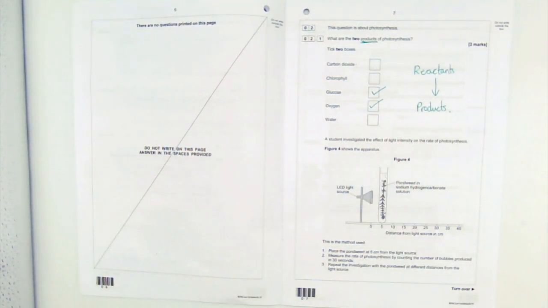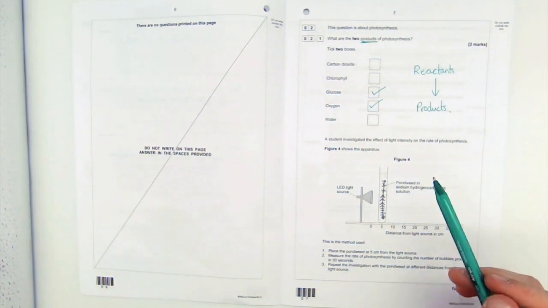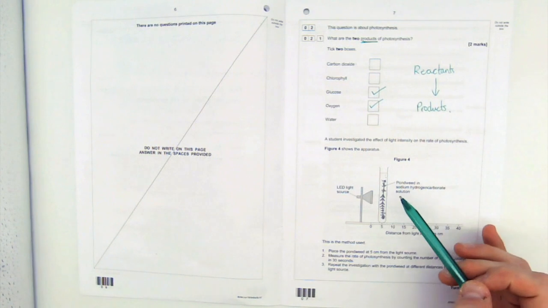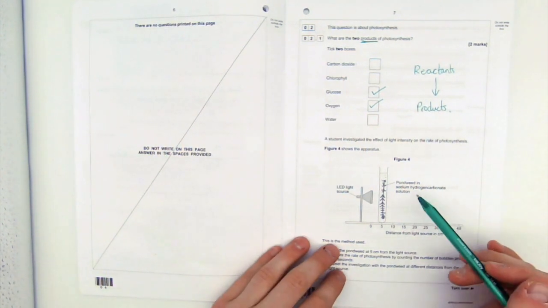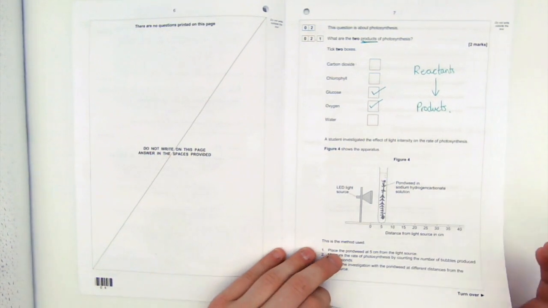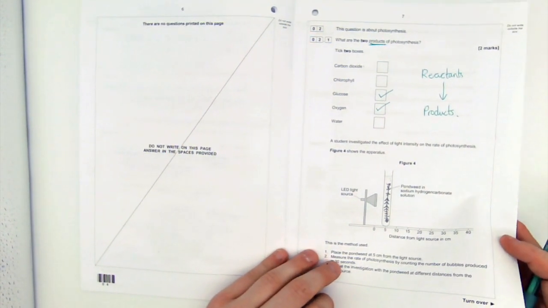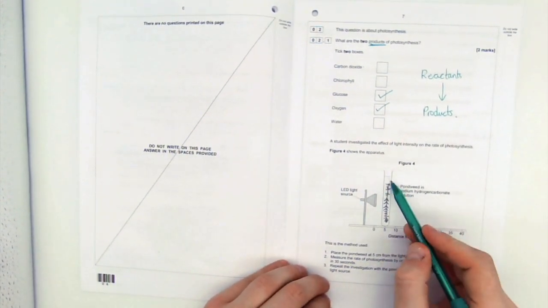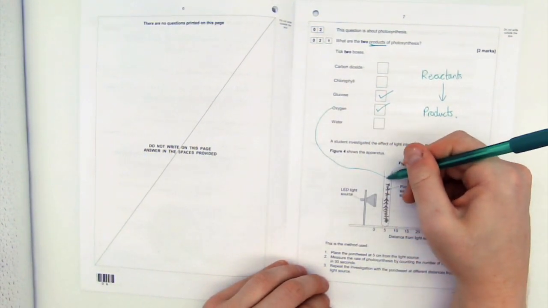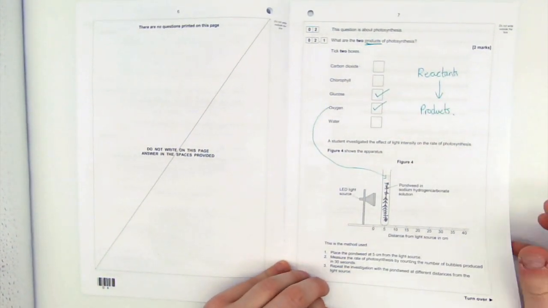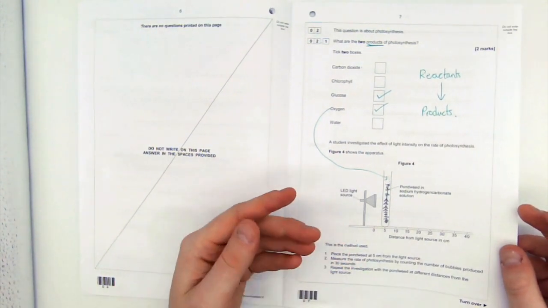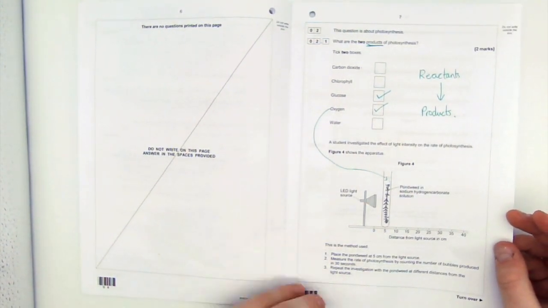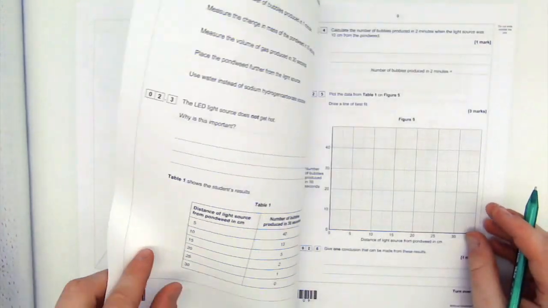The student investigated the effect of light intensity on the rate of photosynthesis. Figure 4 shows the apparatus, and you've got an LED light source, you've got a test tube with pondweed in sodium hydrogen carbonate solution. You'll probably remember this from class, as if you've got dodgy pondweed, it almost never works, and your teacher will have made you sit there and watch a plant not bubble. You can see here there's a couple of bubbles coming off, and those bubbles are of oxygen, because that has been given out from photosynthesis. So they've placed it at 5 centimetres, they measure the rate by counting the number of bubbles in 30 seconds. They then repeat it at different distances, they'll move it further away.